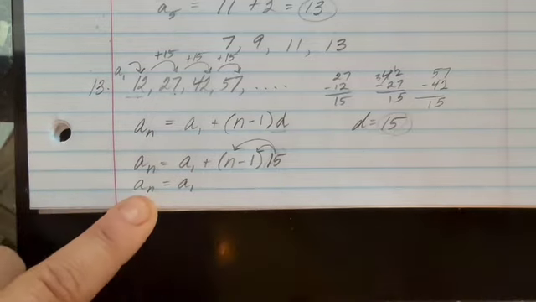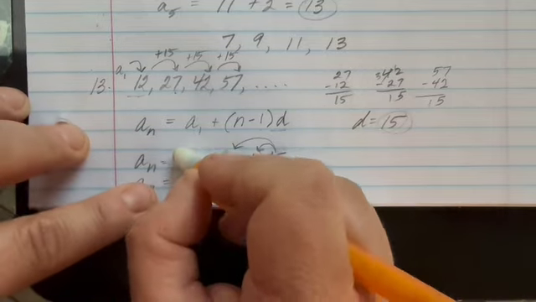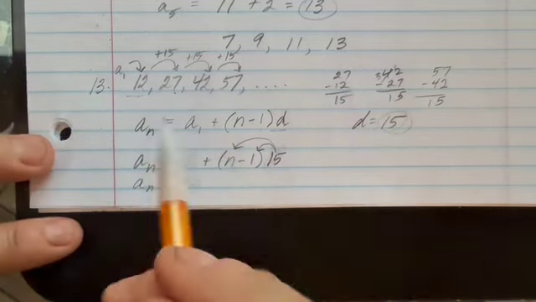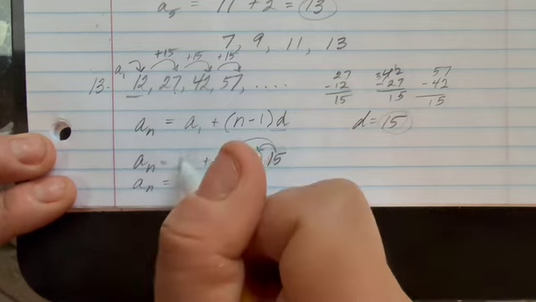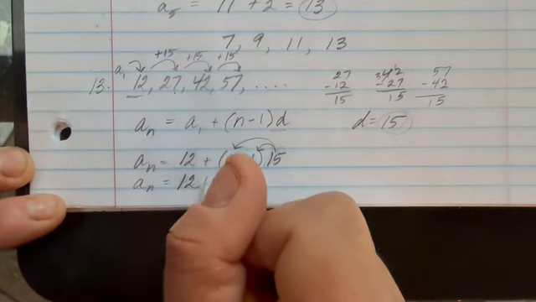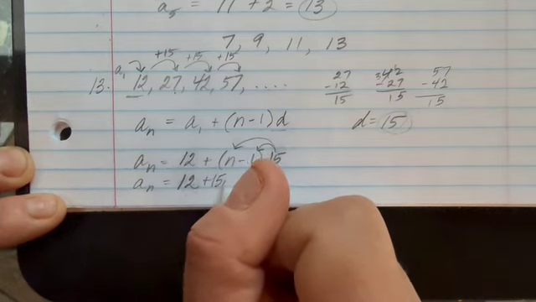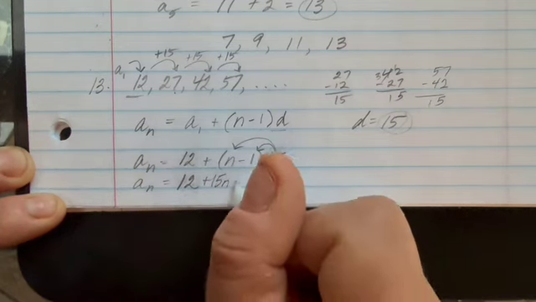Now, here's the next thing I want to do. I'm actually going to erase this a1. I know what a1 is. I'm going to erase it in both places, okay, guys? A1 is 12. I know what it is, so I'm just going to put it in here because I'm working specifically now with this formula, plus 15 times n is 15n. 15 times negative 1 is negative 15. I can now simplify this formula.